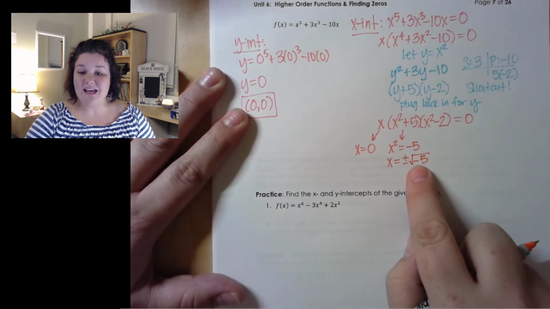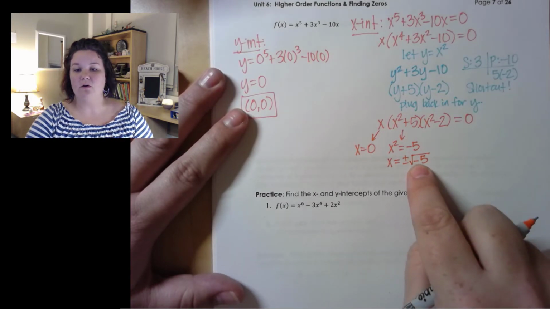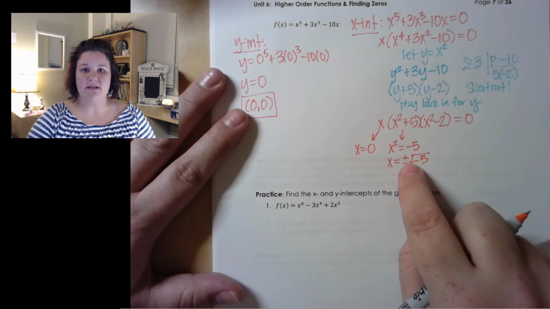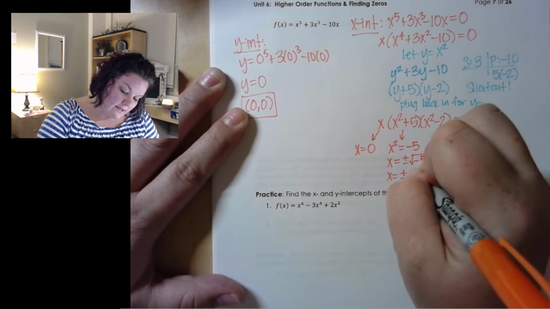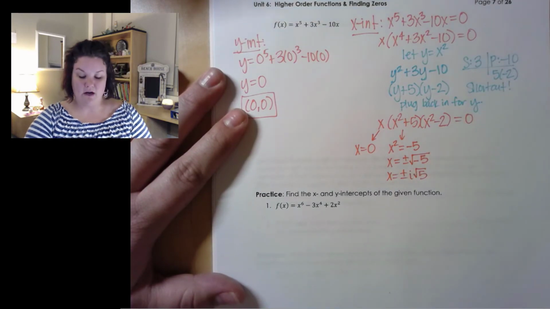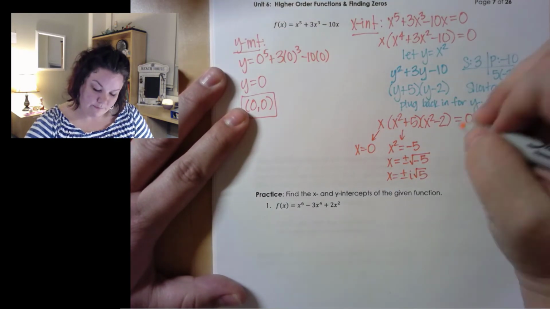And then when we have a negative 1 underneath our radical, that gives us a complex number, right? We can bring that out as the imaginary unit i. So we have plus or minus i square root of 5. And then I want to solve my next one.